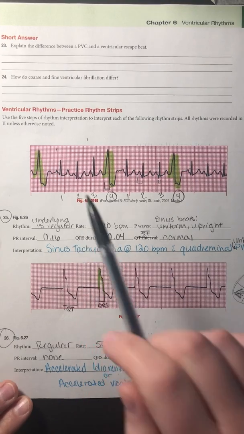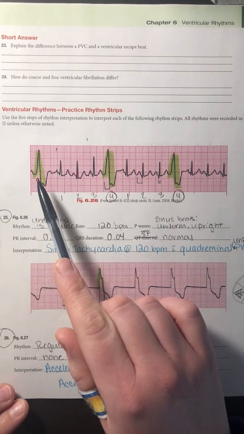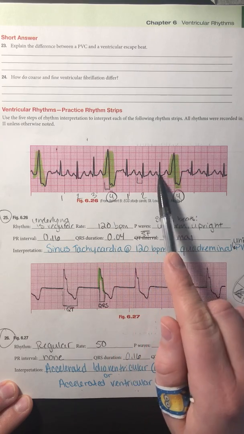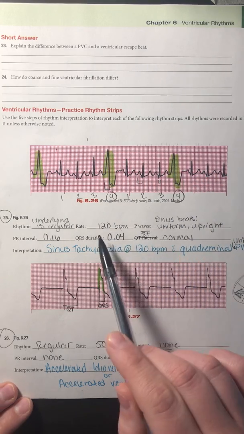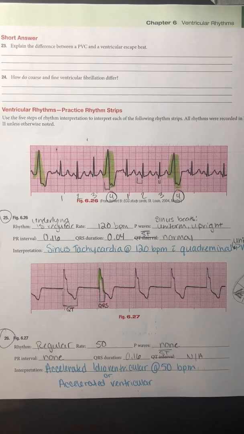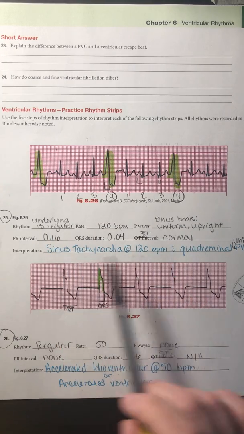So for my rate, I'm just going to use the 6-second technique. 1, 2, 3, 4, 5, 6, 7, 8, 9, 10, 11, 12 times 10 gave me 120 beats per minute. Now for our actual patients, we do need to feel a mechanical pulse because sometimes these PVCs do not conduct a mechanical pulse with it. It just depends on how much cardiac filling we had before the PVC was conducted. So it is something we need to check, but for testing purposes, we will always include the PVCs in our rate.